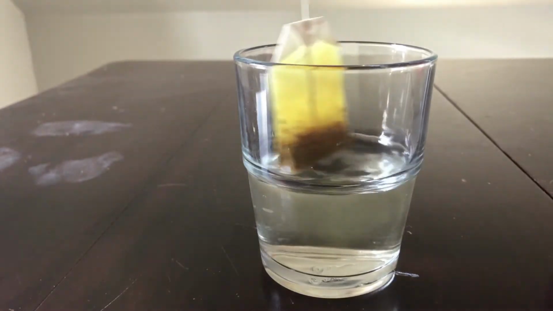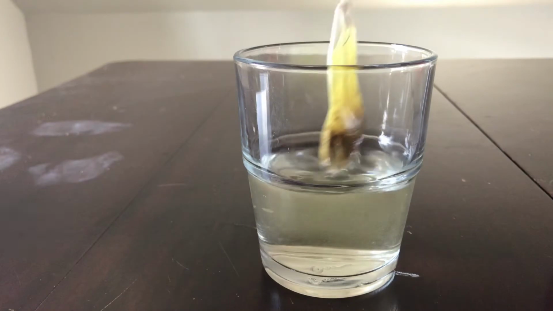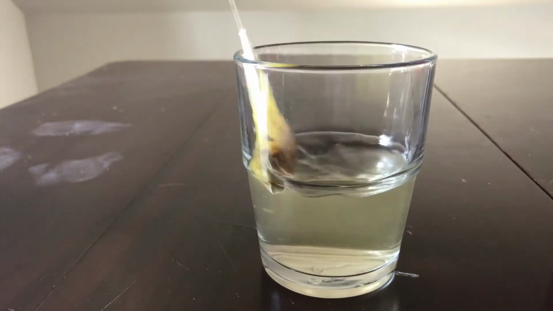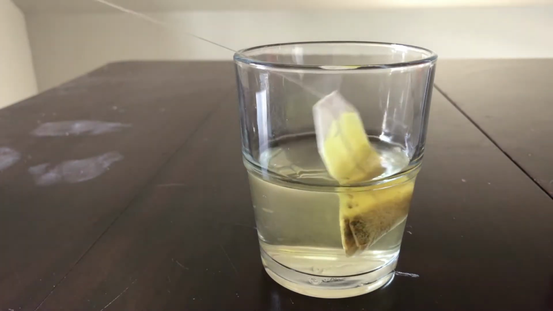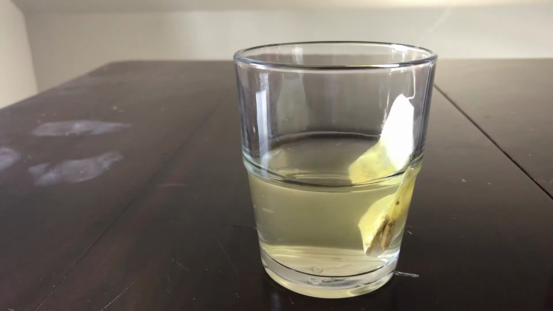At this point, we can kind of see the turmeric floating into the water. It's passing from the inside of the bag to the outside of the bag. So something small can float through, but the big leaves are not escaping.